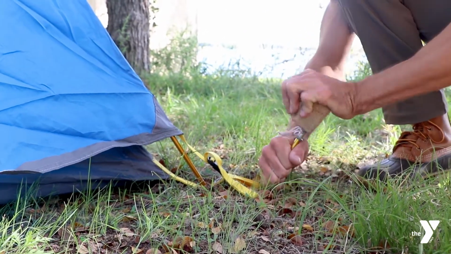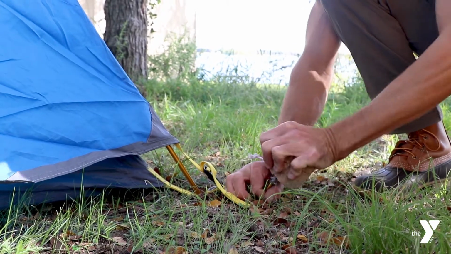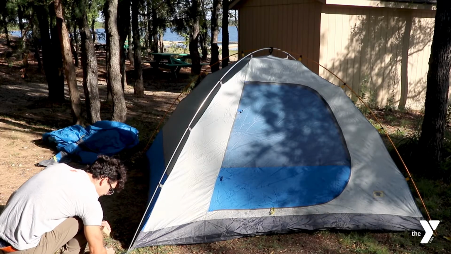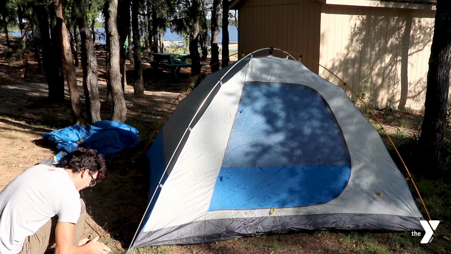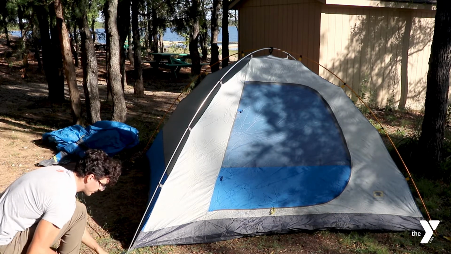Remember, stakes go in at a little bit of an angle. If you're good with numbers, let's say 20 to 30 degrees. If the ground is really hard, you can use a rock or a hammer if you've got one to hammer your stakes into the ground.